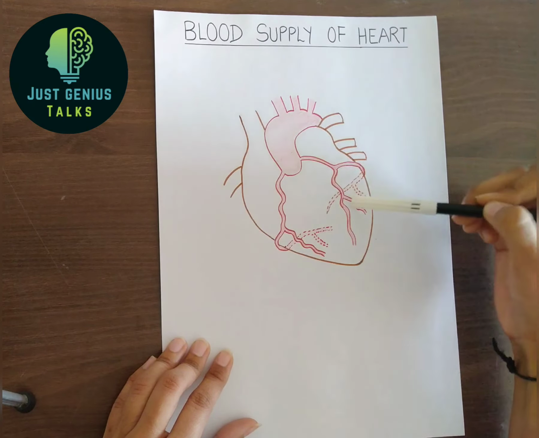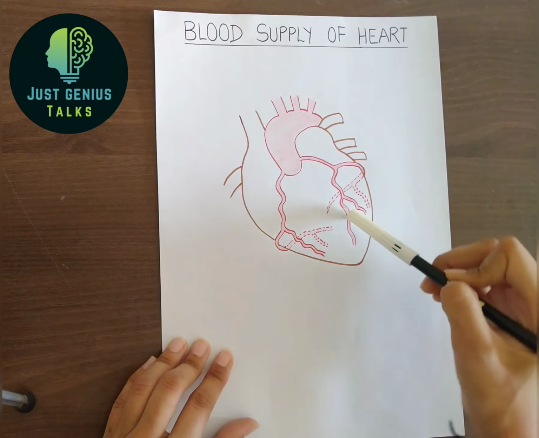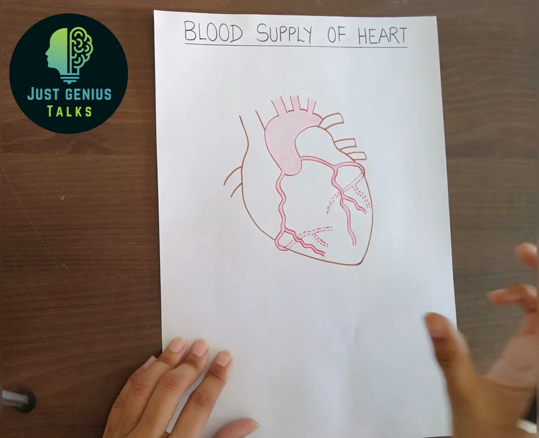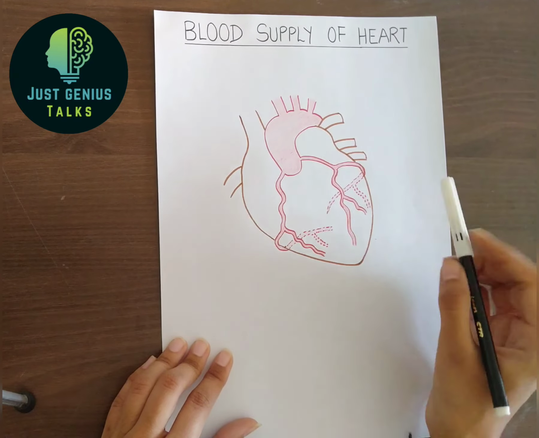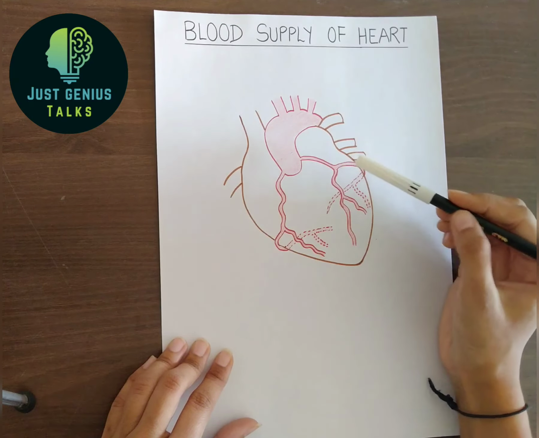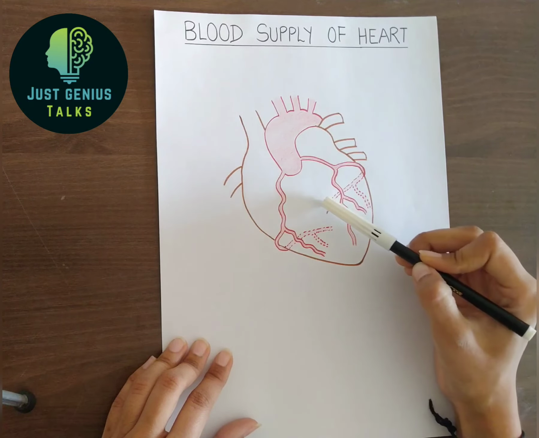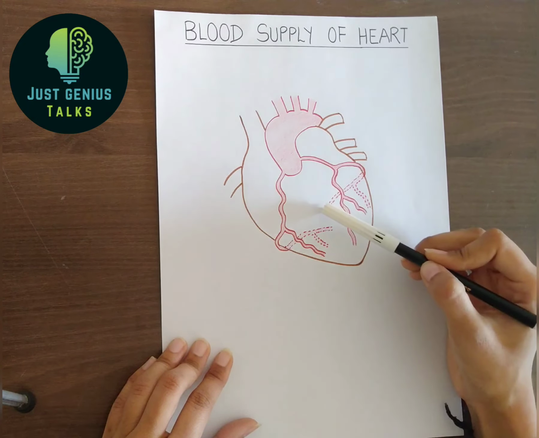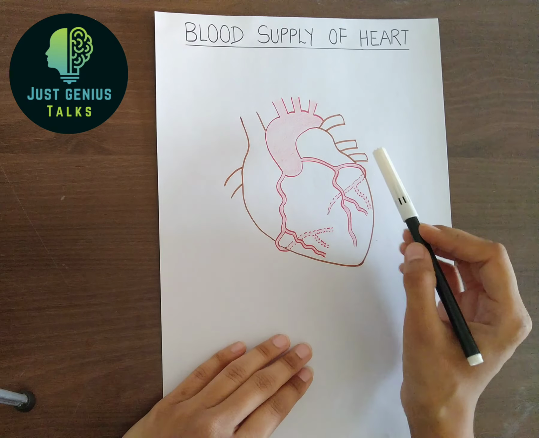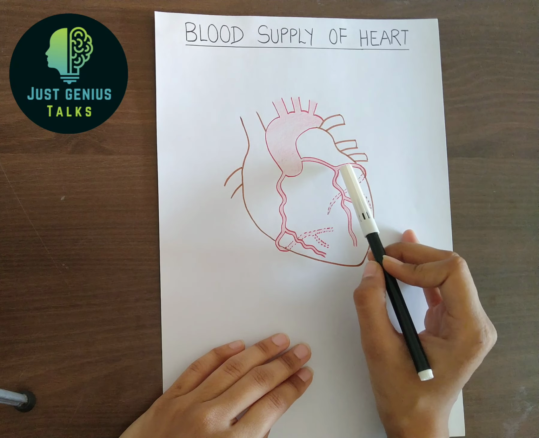So the anterior part is supplied by the LAD, the left anterior descending coronary artery, as it is formally shortened. Then the anterior two-third of the interventricular septum.